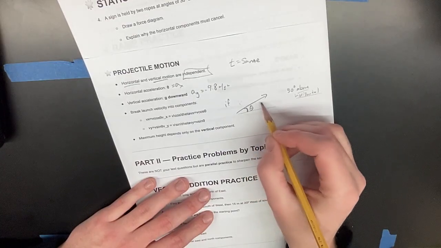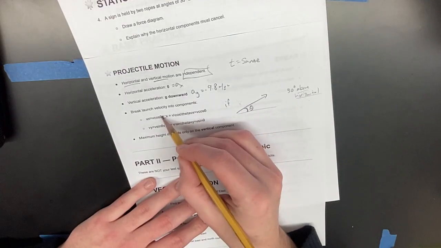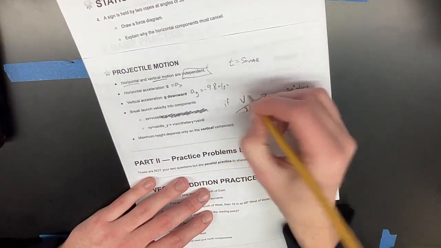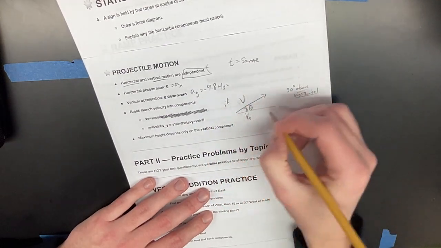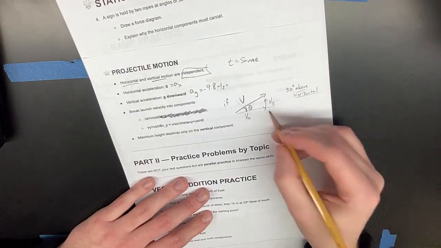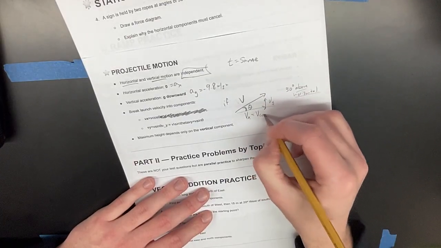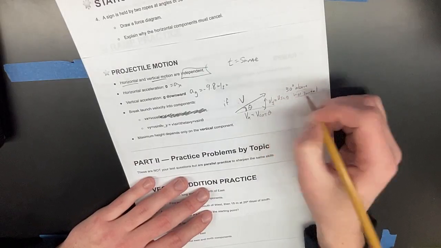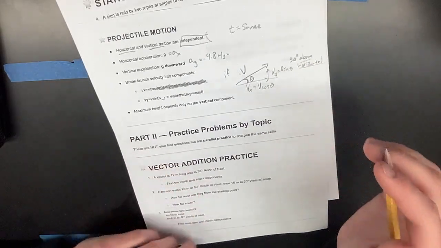Now, if they do give us that, then this would be V, this would be Vx, and this would be Vy. And Vx would be equal to V cosine theta, Vy would be equal to V sine theta. Nice little trick.